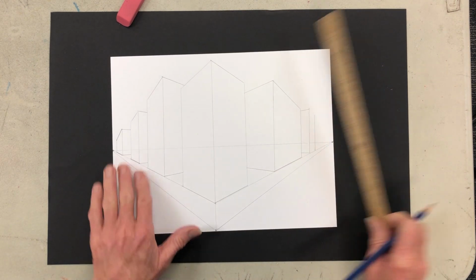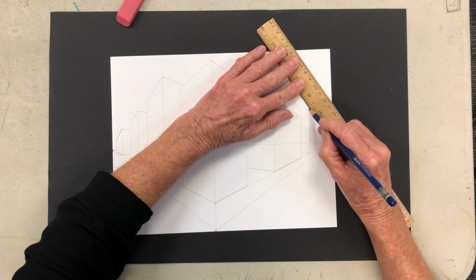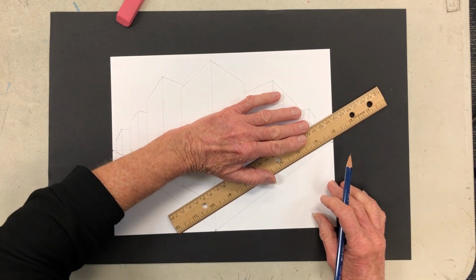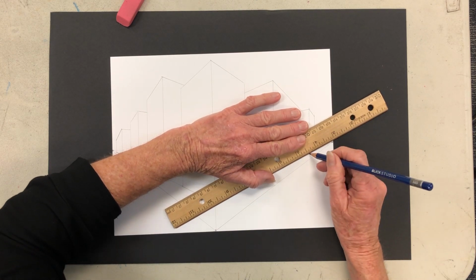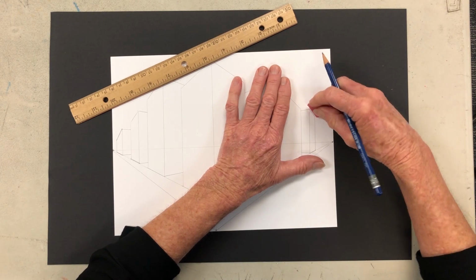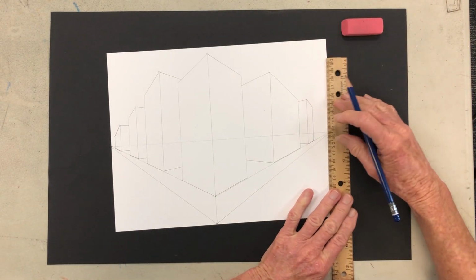Sometimes it helps to have your paper straight. It might help you see it better. So I'm going to go from the corner to the vanishing point. The closer to the vanishing point, the more steep that, especially the roof part is. And then I'm going to line the bottom part up and just darken that up. Erase my excess, and I have room for one more little tiny building.